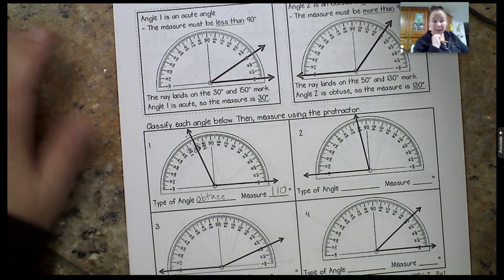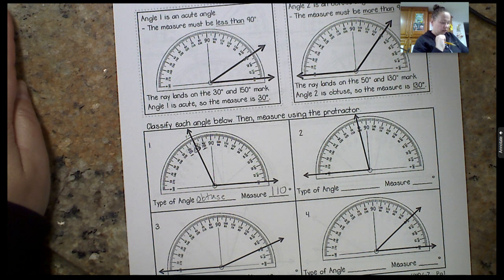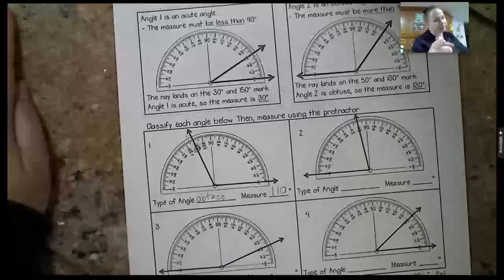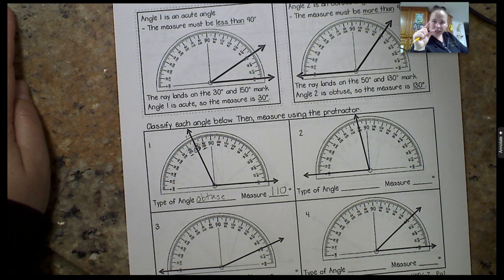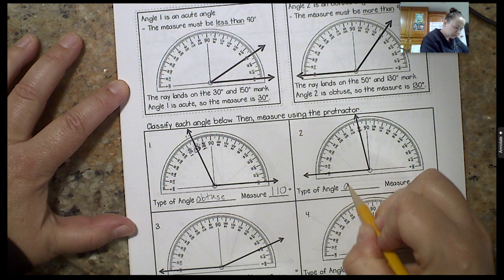Okay. Let's look at number 2. First, classify the angle. Well, it's less than 90 degrees. So what type of angle is that? You've got to say it the right way. Acute angle. Good. So we're going to write acute.